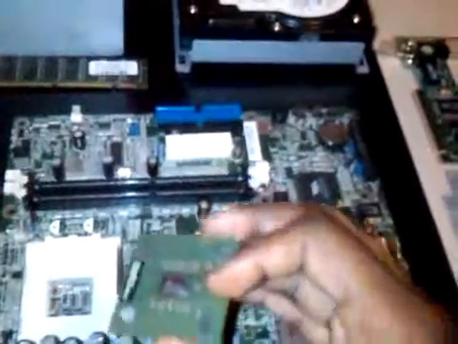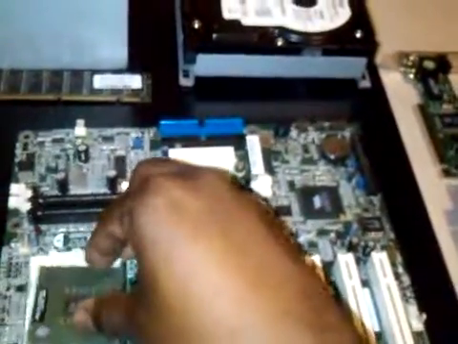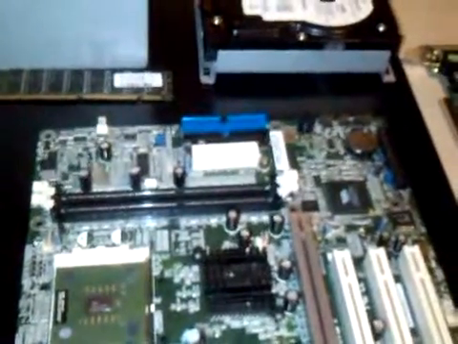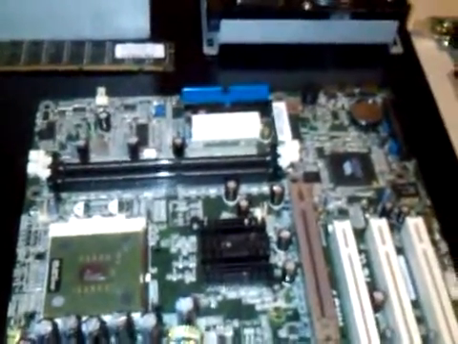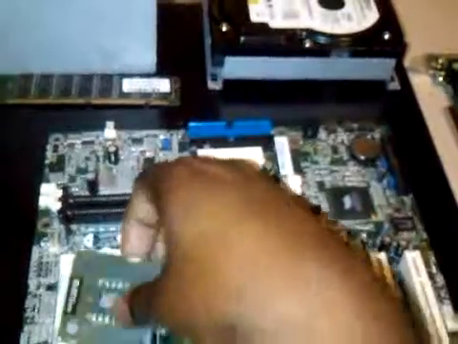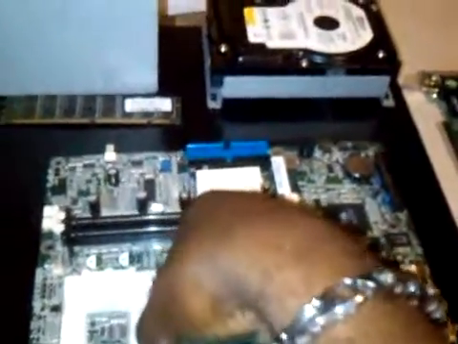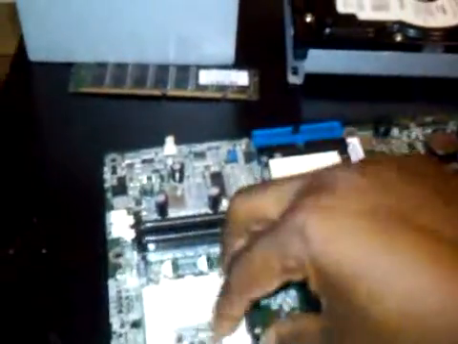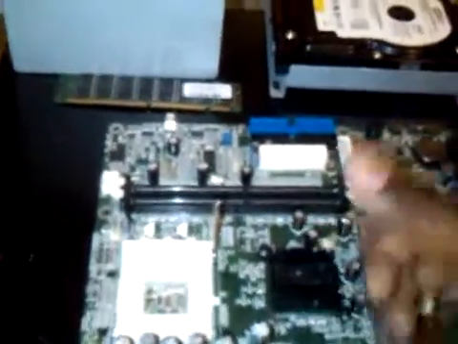The processor goes into a slot, and it comes in different forms, depending on the type of motherboard that you have. It grooves into the slot here, and I'll open it up to let you see exactly what it does.